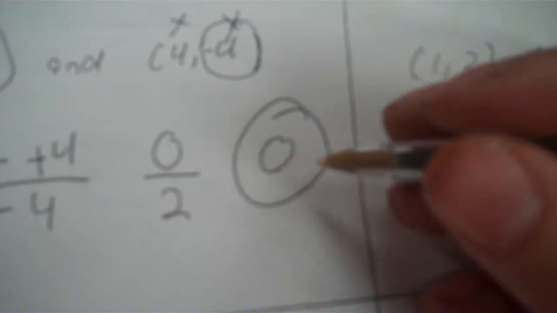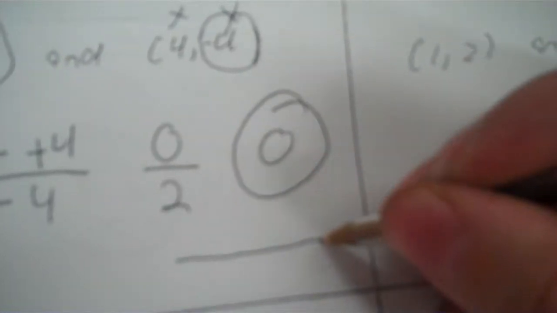So that's 0 over 2. Now if you get a 0, divide on your calculator. 0 divided by 2 is 0. So when you get a slope of 0, it's one of those lines that looks like this, goes straight across. Undefined means the line goes straight up and down. 0 means it goes straight across.